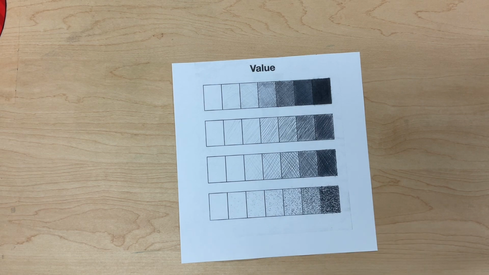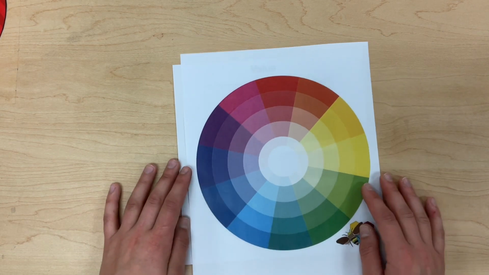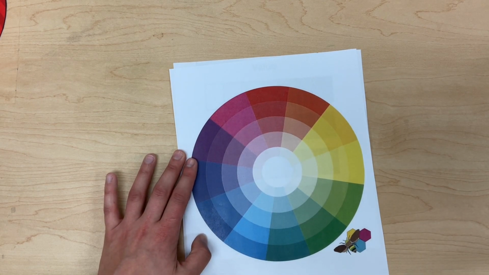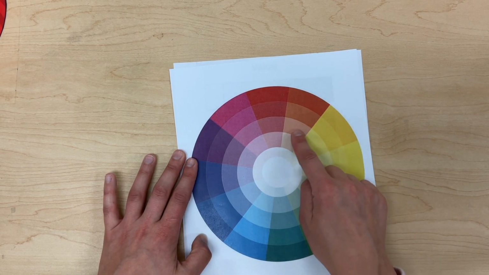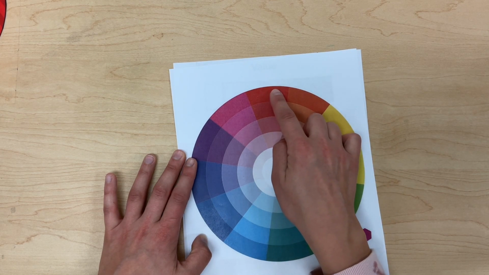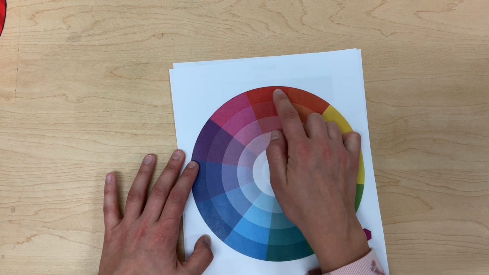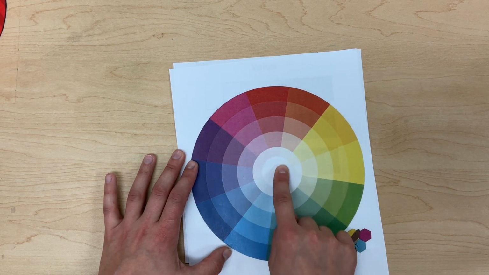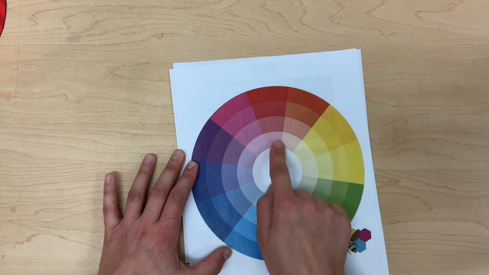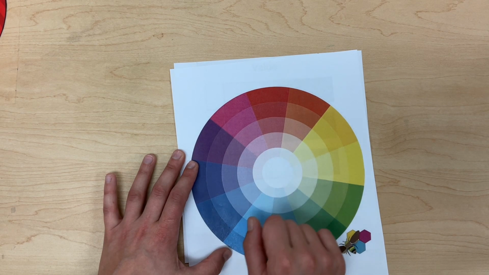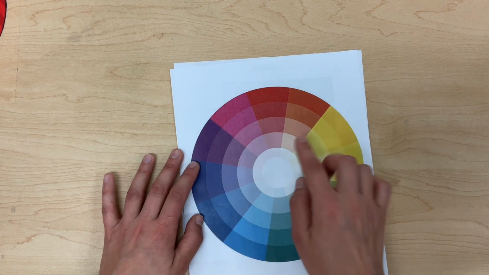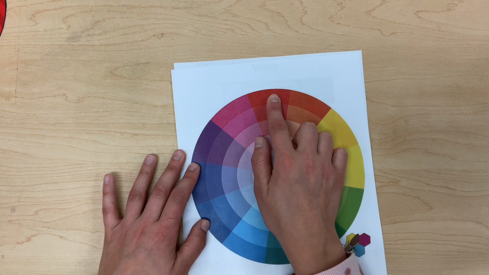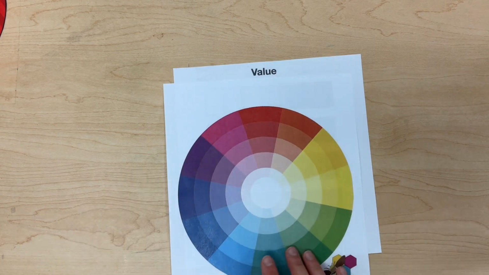Now, I can also see value on our color wheel. So here's a color wheel, and we know the color wheel has all these different colors that go around it. But if you look towards the center of the color wheel, as I move my finger from the outside color, which is the true hue or the true color, closer to the center, the colors get lighter. And when you're painting, you make colors lighter by adding white. That is how you change the value of a color. If I were to have a color wheel that goes the other way, I could make these colors darker by adding black. Really, really cool.